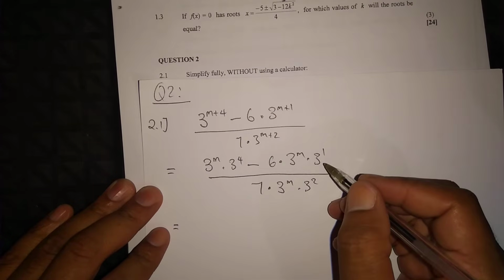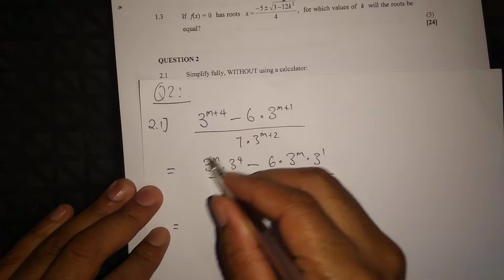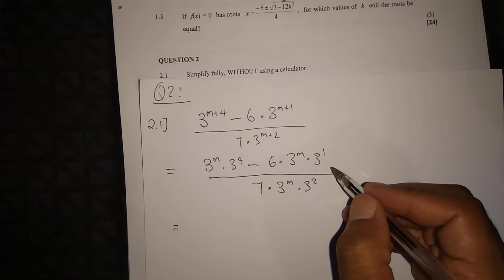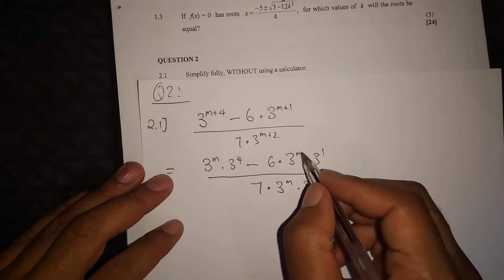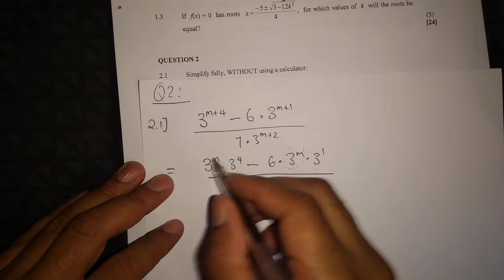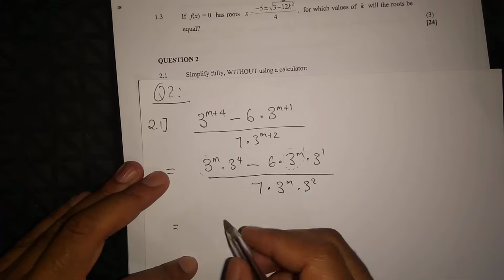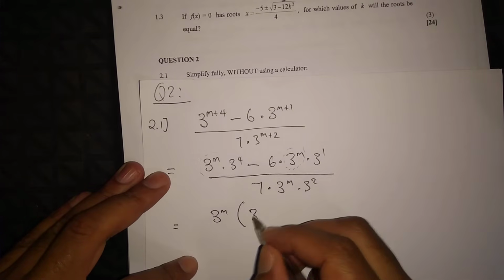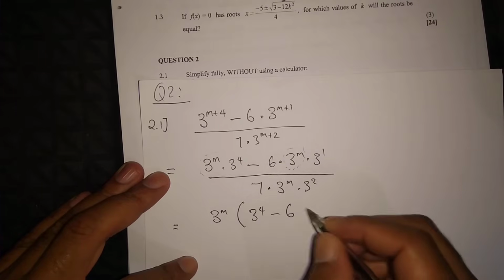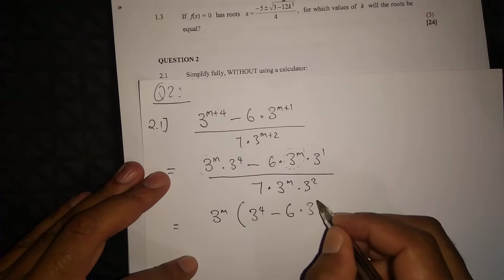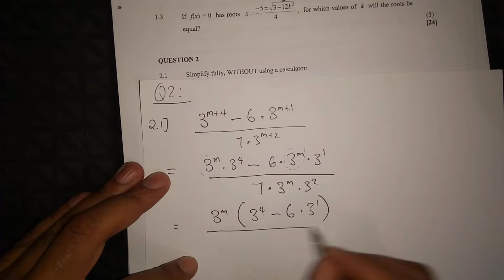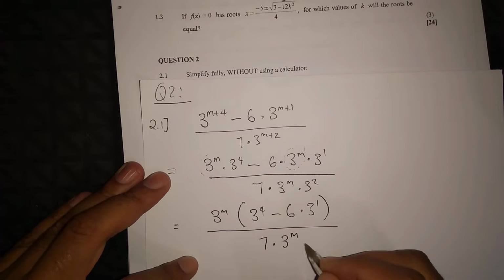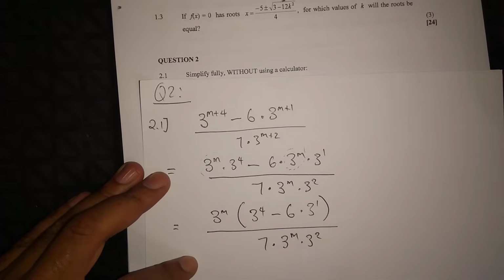After breaking, in most cases the numerator must have a common factor, and the common factor in this case is 3 exponent m. So let's take it out: 3 exponent m times (3 exponent 4 minus 6 times 3 exponent 1), divided by 7 times 3 exponent m times 3 exponent 2.